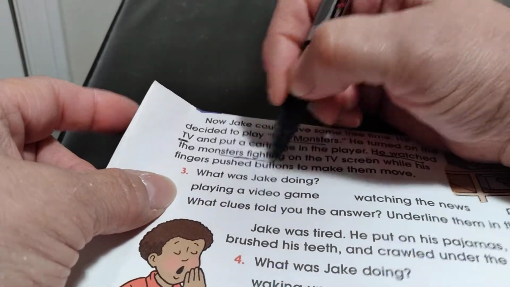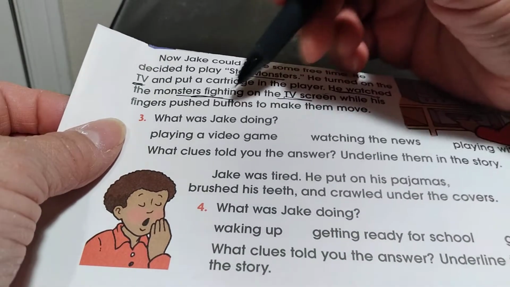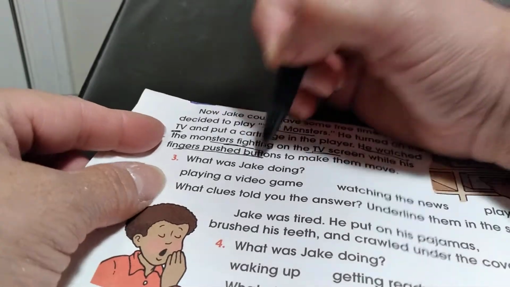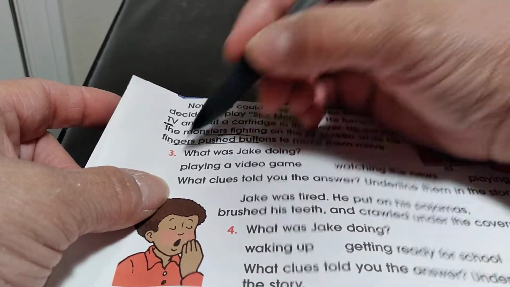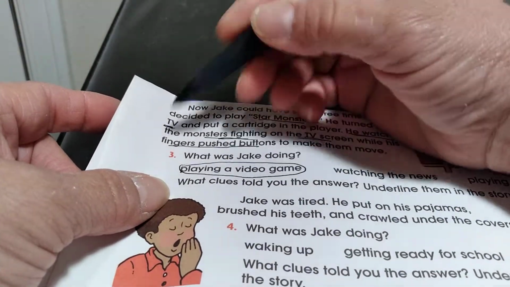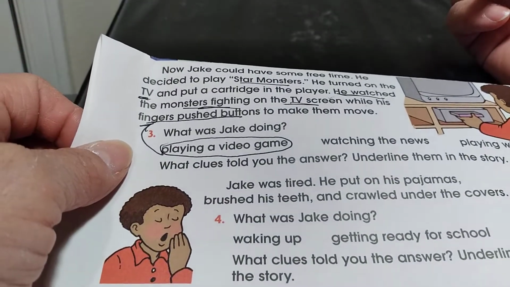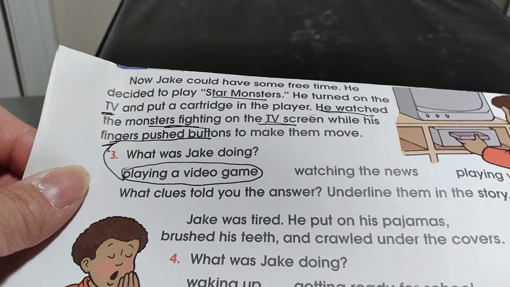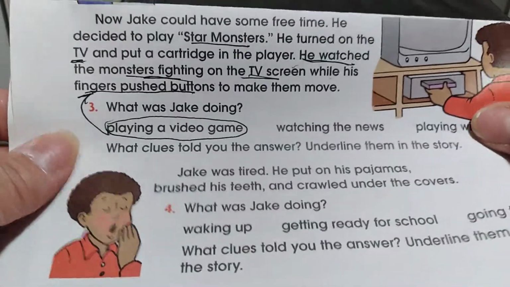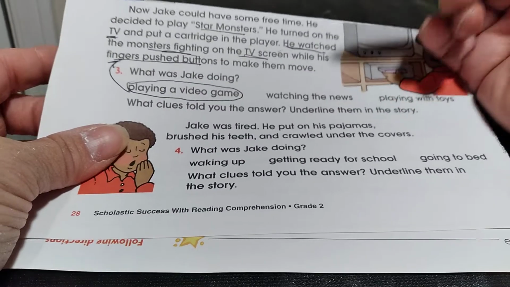Monsters fighting on the TV screen while his fingers pushed buttons. So I'm going to draw my conclusion that he was playing a video game, that his fingers were pushing buttons while he was watching the Star Monster on the screen. So playing a video game would be my conclusion. And I hope it was yours too.